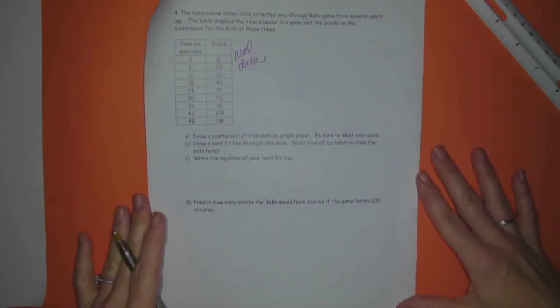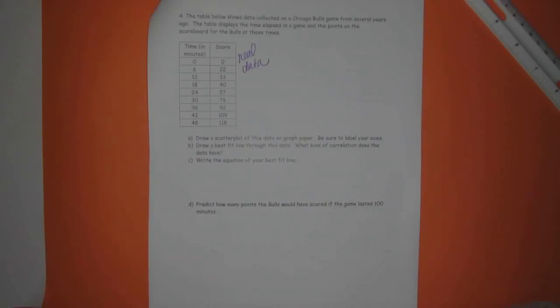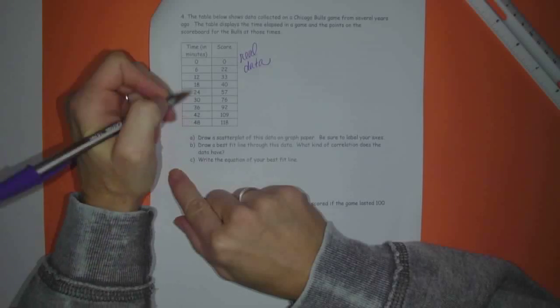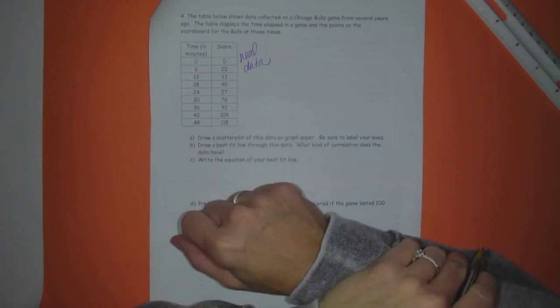A former student of mine by the name of Danique, if you're watching, I'm giving you a shout out because I cannot take credit for this data. Danique was a Chicago Bulls fan and we needed some data, and he offered to watch a game one night and bring us back the data. So I said, okay, Danique, let's form a bit of systematicness to this. I said, with the times, I want you to take them at 6-minute intervals.